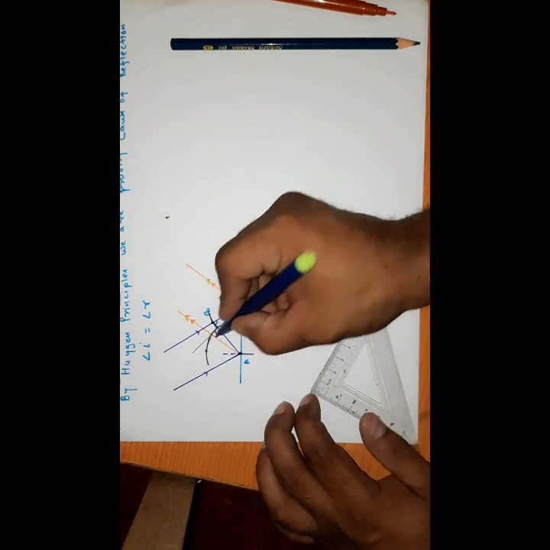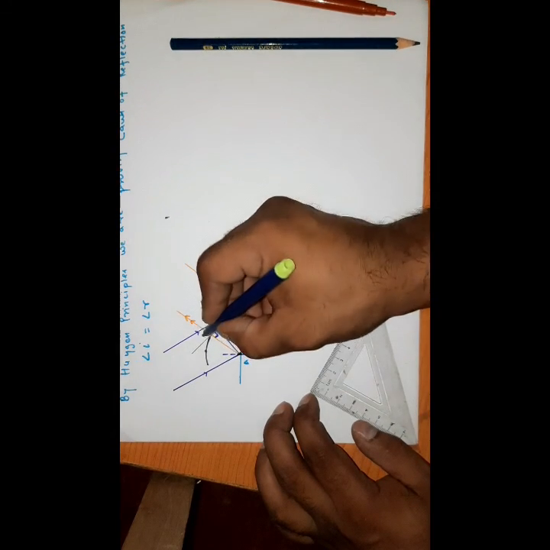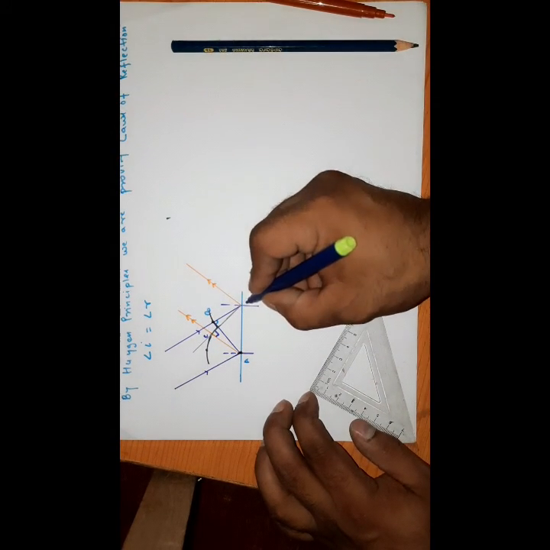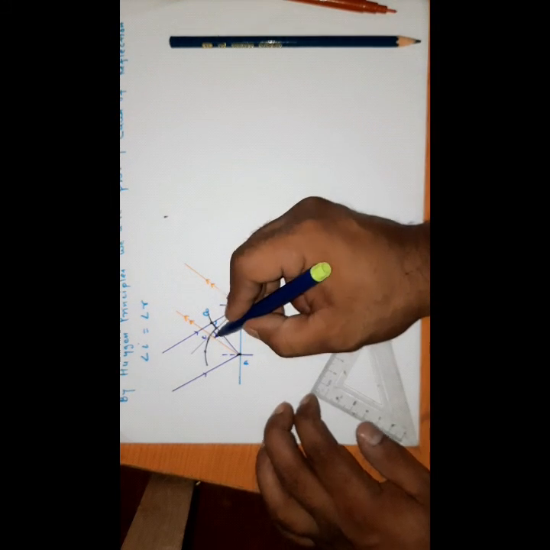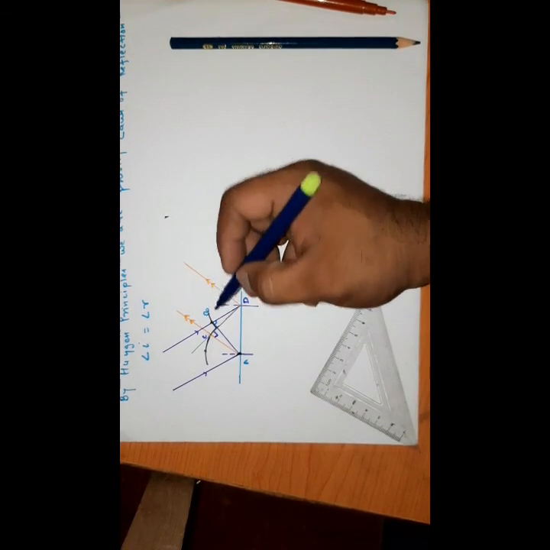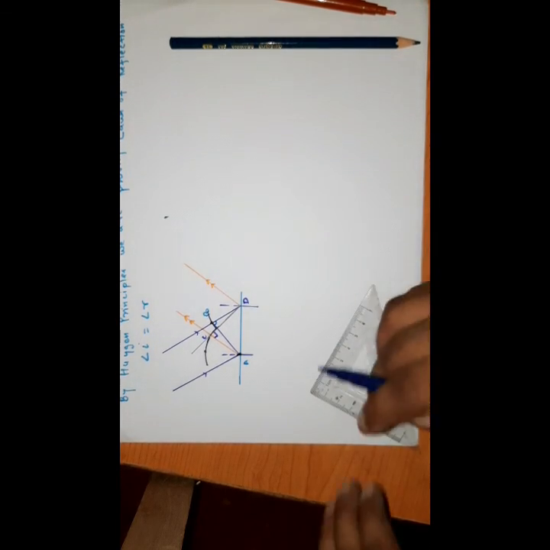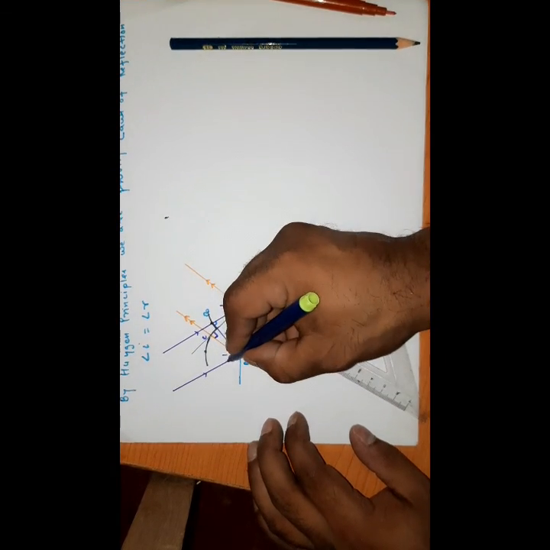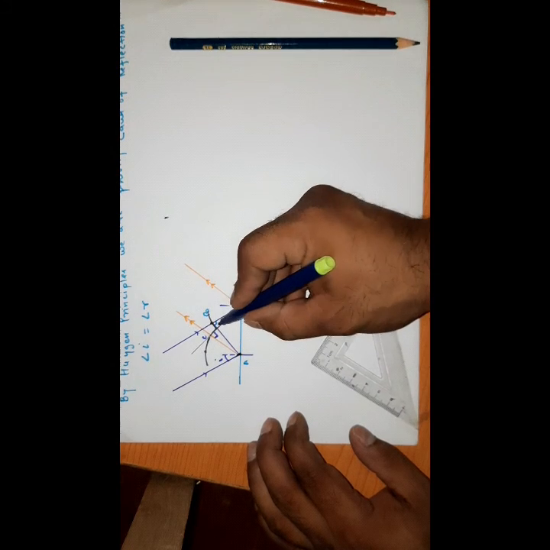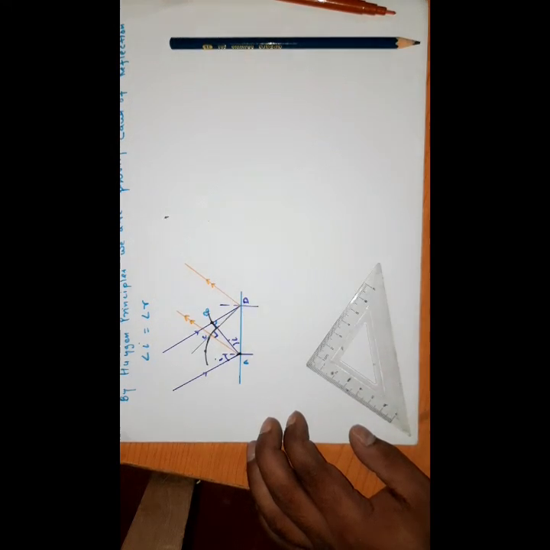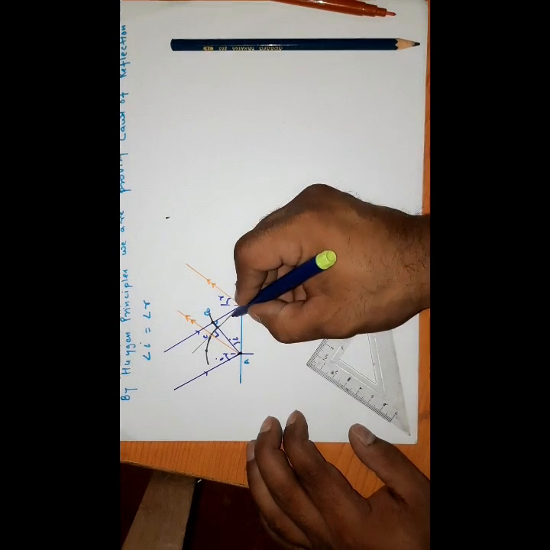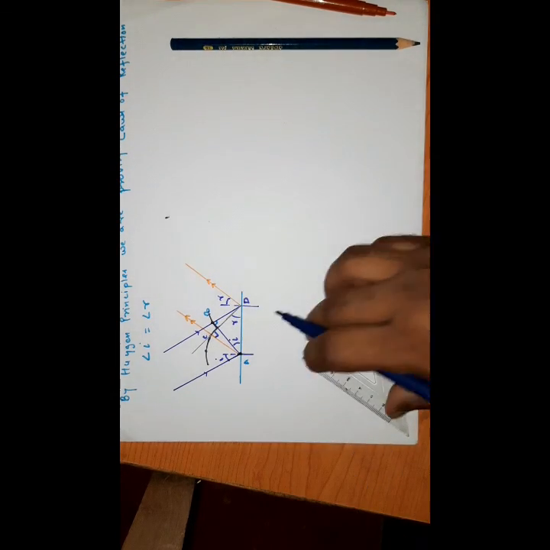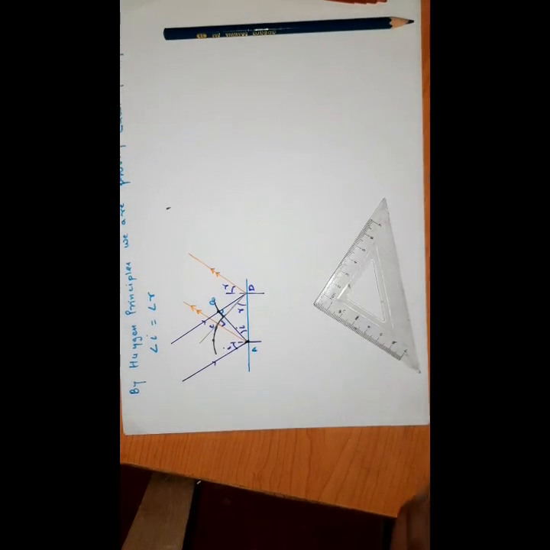This angle is how much? 90 degrees. This is AB. This is any point C, and this is any point D. This angle is 90 degrees, because it is a common tangent we are drawing, and this angle is also 90 degrees. Now we will do the proof of this. If this is angle of incidence, so this angle is also the angle of incidence. If this is angle of reflection, so this is also angle of reflection. Now we can prove it.